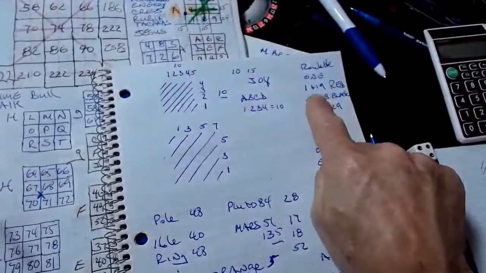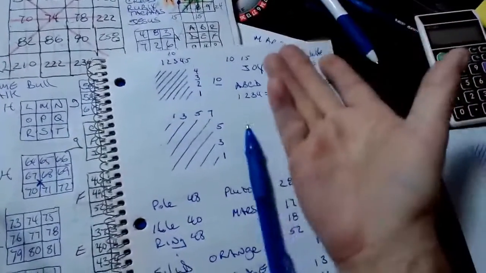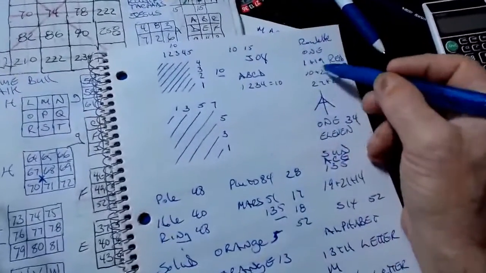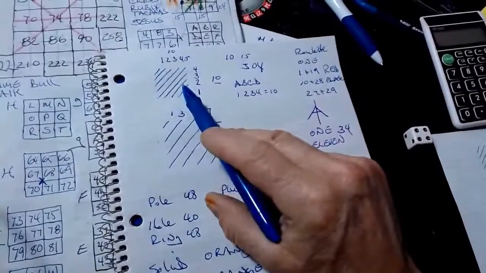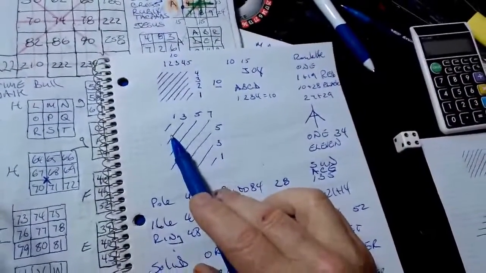When we go to the roulette table, the 1, red, black, red, black. This side, this side, this side, this side. So when we're counting this, it's showing that 1 is only a half life, and 2 is showing me a whole life between 1.